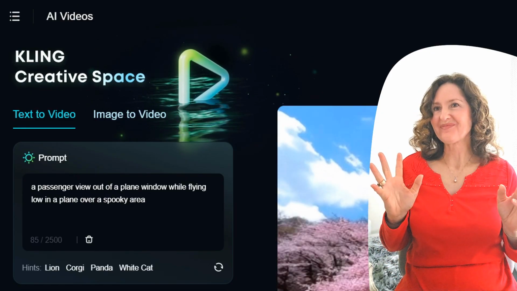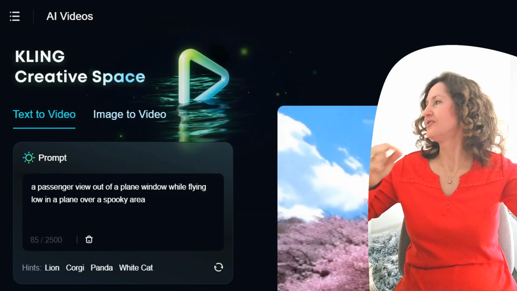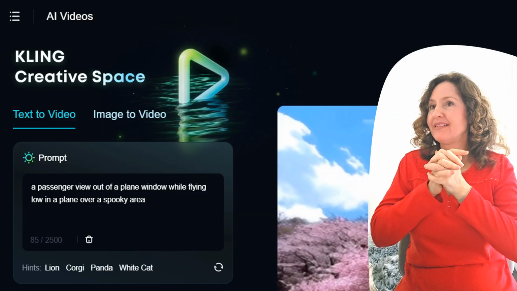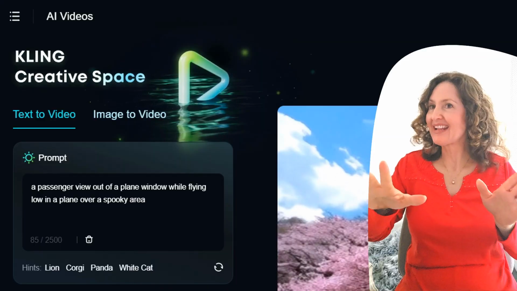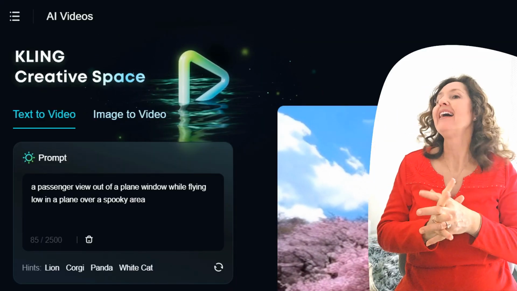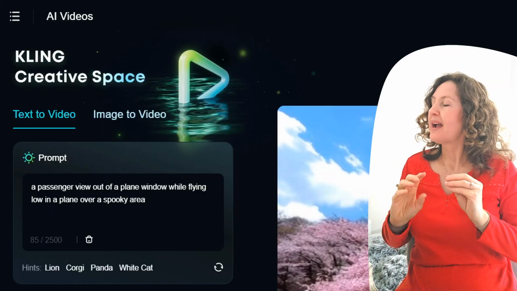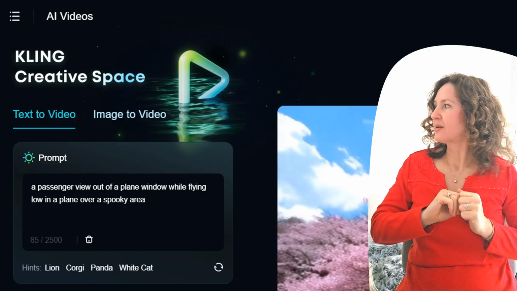Okay. That could have been written so much better. It could have been written so much better, but because of all the add-ons and, you know... A person looks out a plane window that's flying low over a spooky area. Let's just leave it like that. See what it can do with this. I'm trying to be precise here. Generate. But I've deliberately made it a spooky area so that I want to see what spooks the computer out.